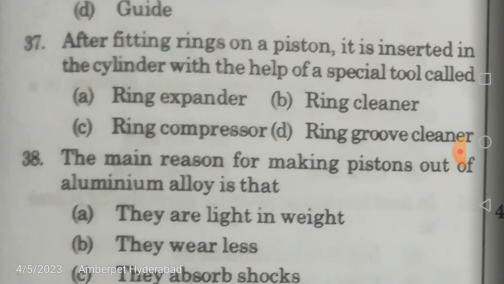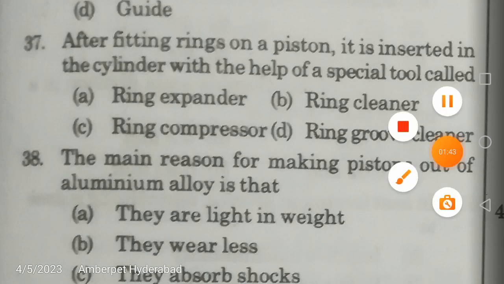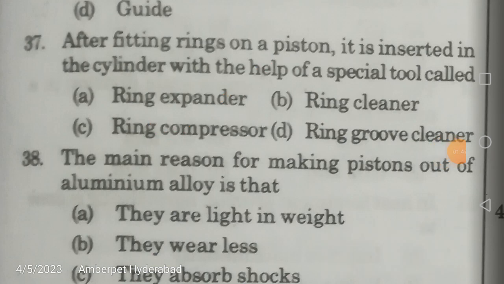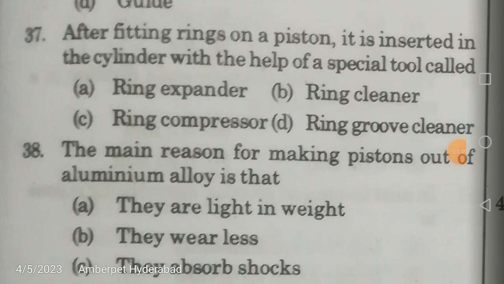After fitting the rings on the piston, it is inserted in the cylinder with the help of a special tool called. So what is this tool for doing this particular activity? It is actually a ring compressor. The first one was the expander, this is the compressor. So after fitting the rings on the piston, it is inserted in the cylinder with the help of a ring compressor.